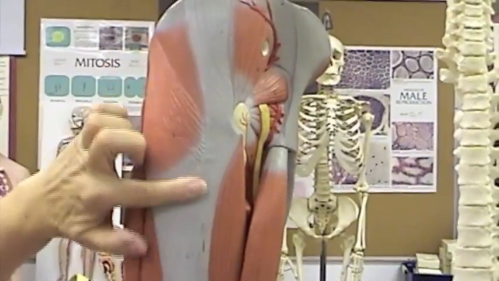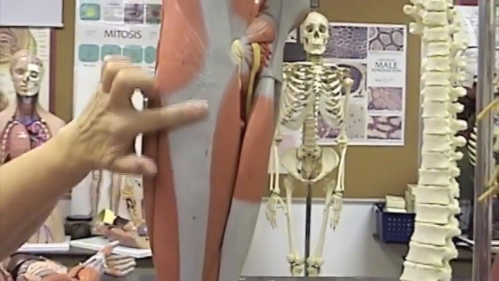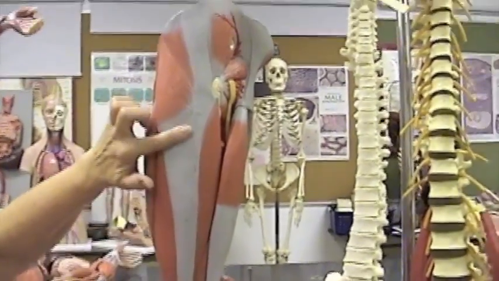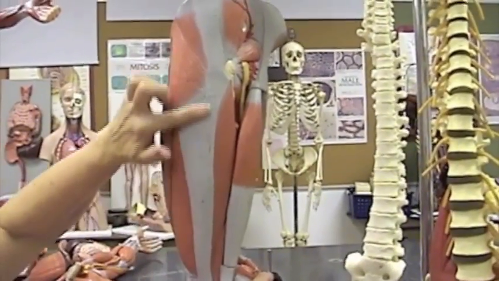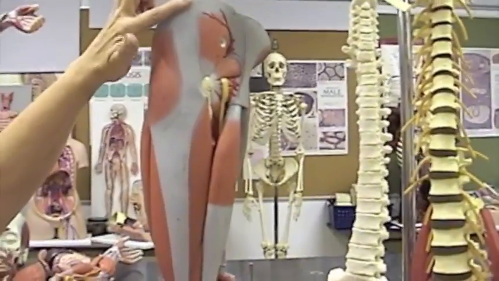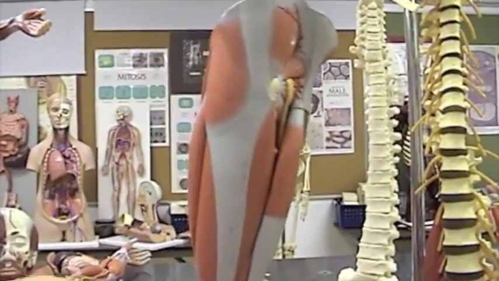Also, we have a large connective tissue band that runs laterally down the thigh, and that is called the iliotibial tract. Iliotibial tract. It extends all the way from the ilium clear down to the tibia.